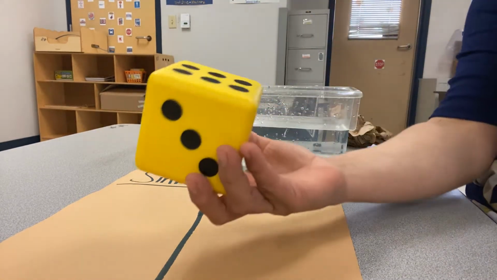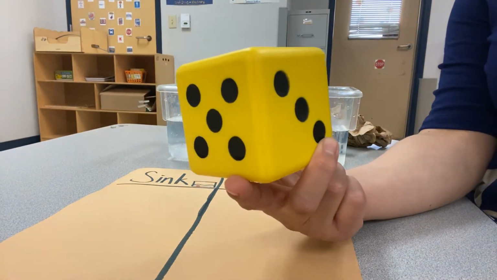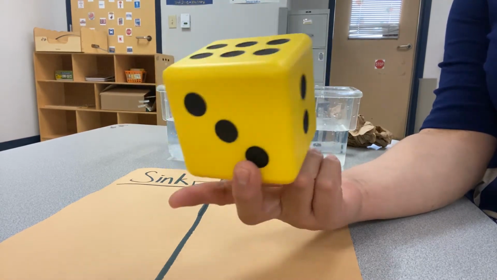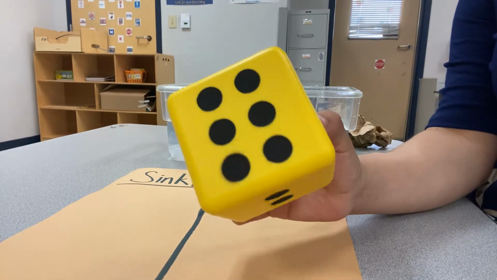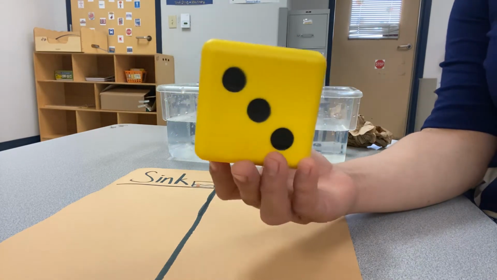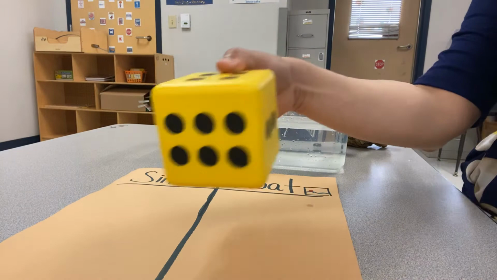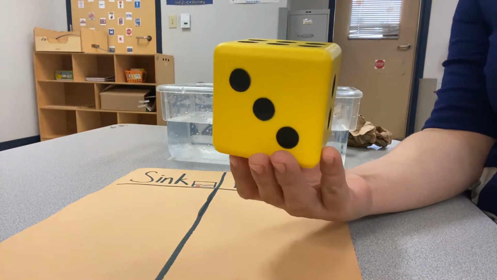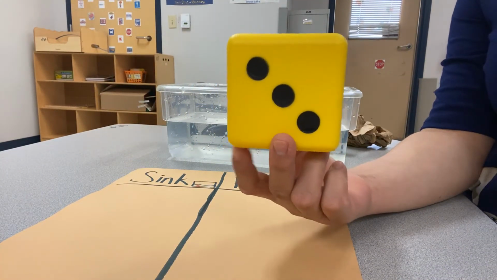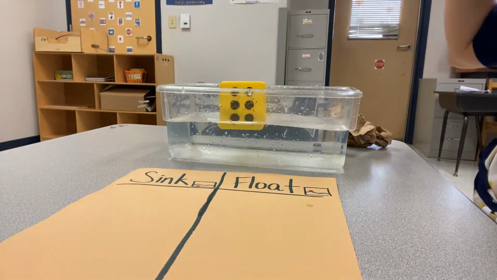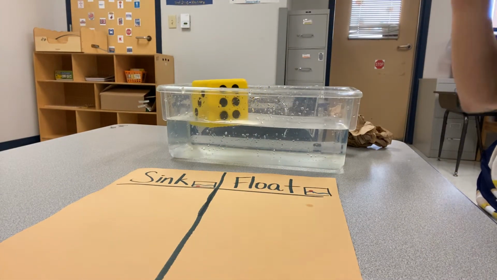The first thing I have here is a die. If you have two of them, they're called dice, but with one, it's called a die. Do you think this will sink to the bottom or float on top? Let's find out. What happened?